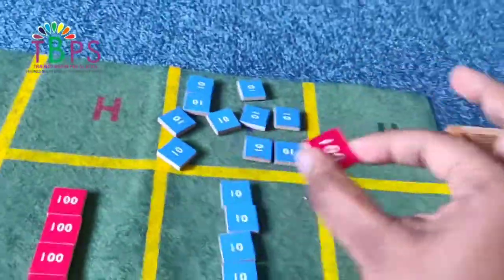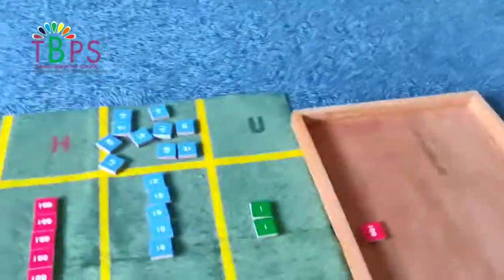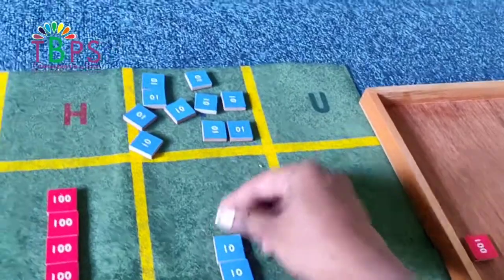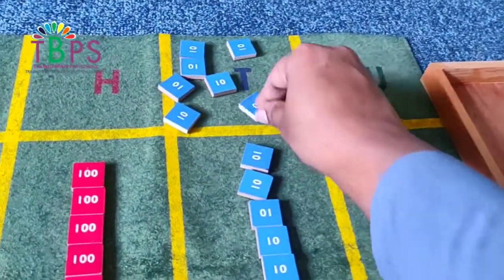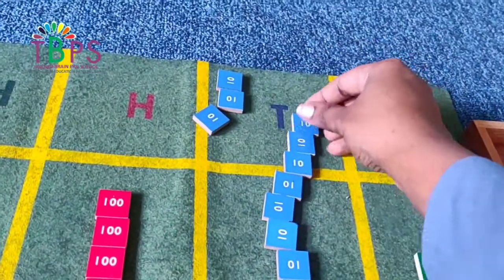So I don't have to be positioning this, so I'll keep it away. So I have my 10 tens, right? So let me quickly join all of them together. So I collected my 10 tens. It necessarily need not be in a straight line. It's okay.